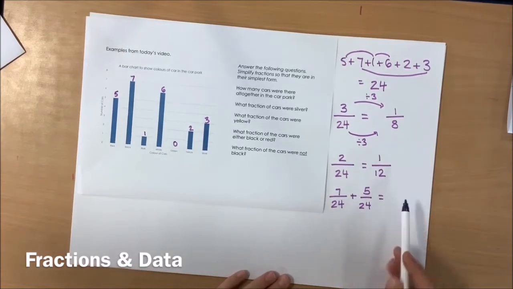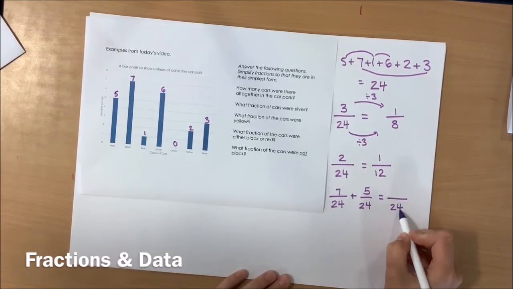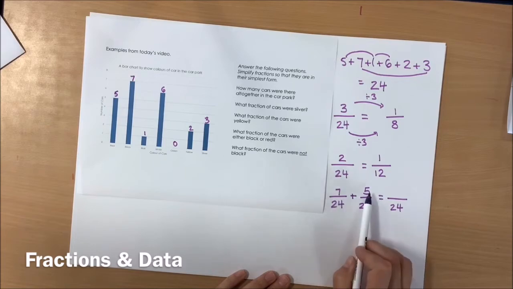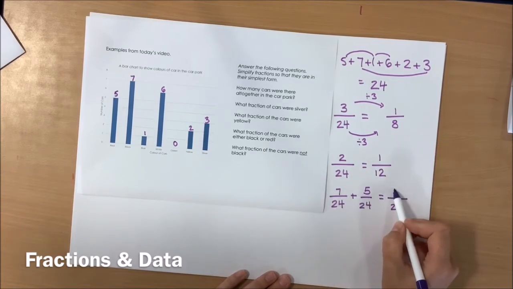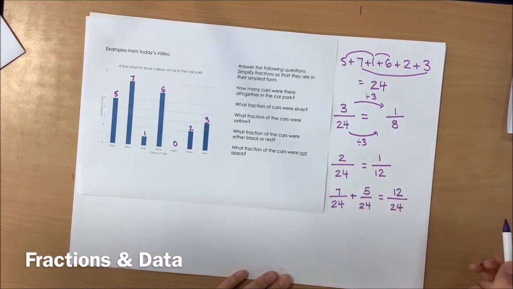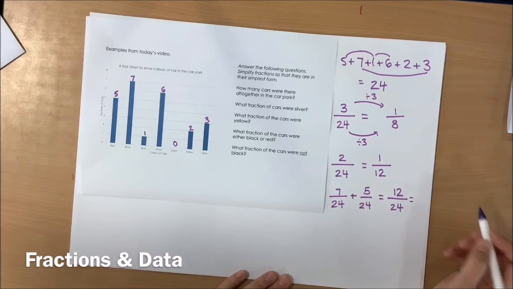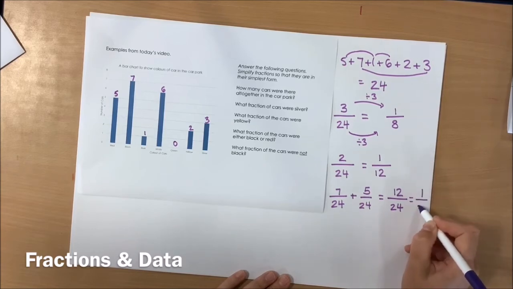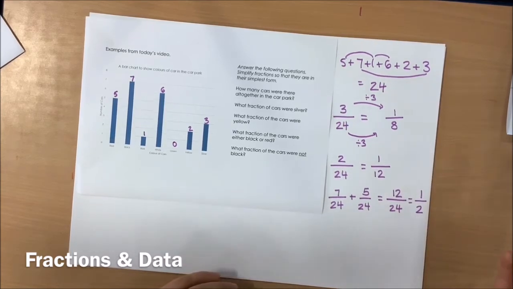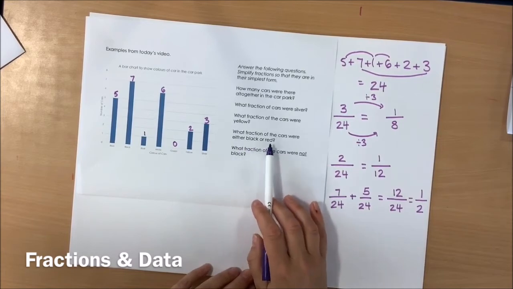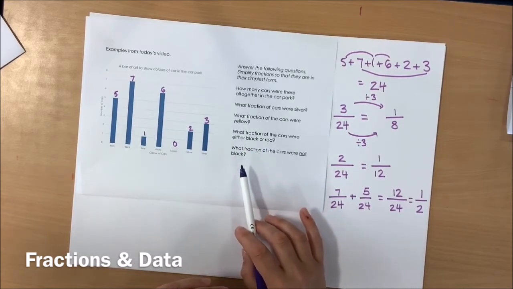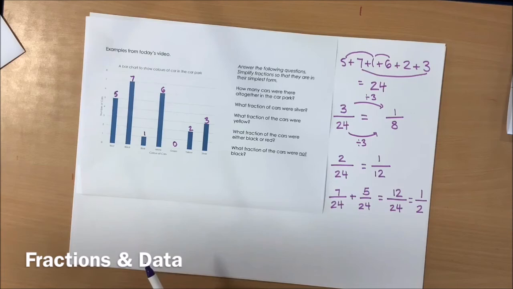Now we know when we're adding fractions, the denominator stays the same because that's 7 parts out of 24, 5 parts out of 24, still out of 24, but 7 and 5 is 12. So 12/24 is the fraction of black or red cars, and then I know that 12 and 24 both have 12 as a factor, which gives us a half. So half of the cars were either black or red. So just be careful with the wording of those questions. It is asking you to add the fractions together.